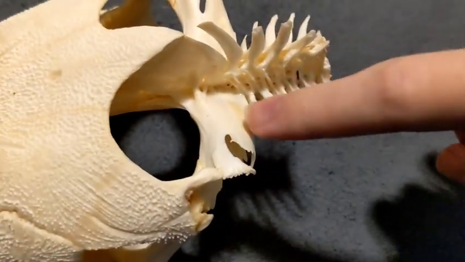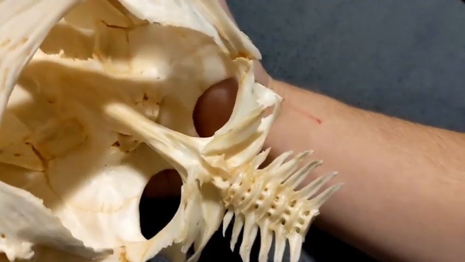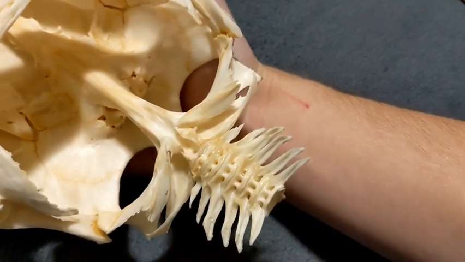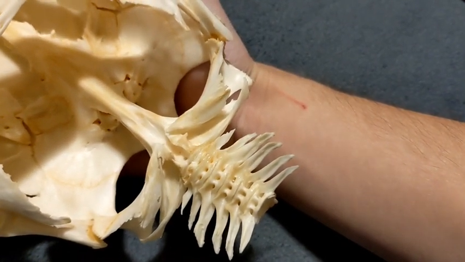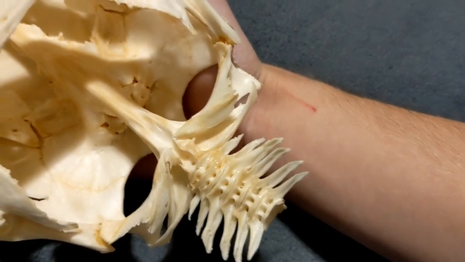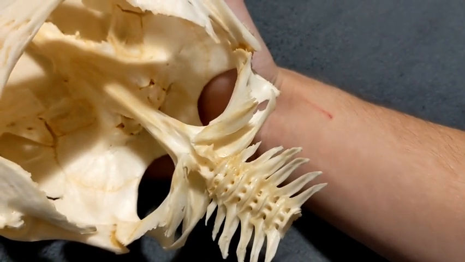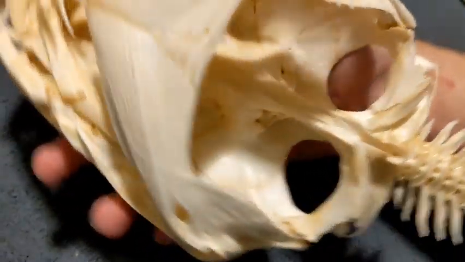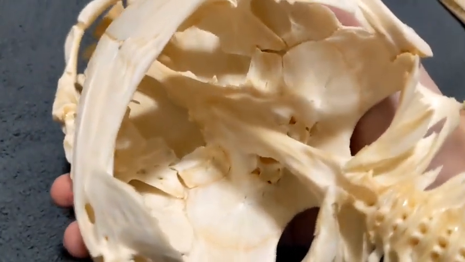This one, once again, complex vertebrae, so this one is interesting. You can see here, this one is very different. It's smaller and not as, I don't know, fused together as the North American species. But then we have the whole underside of the neurocranium there.